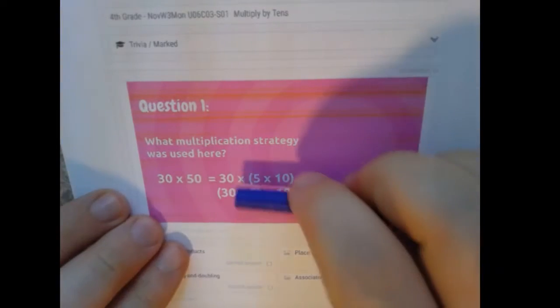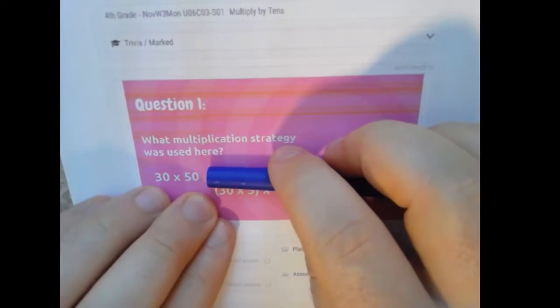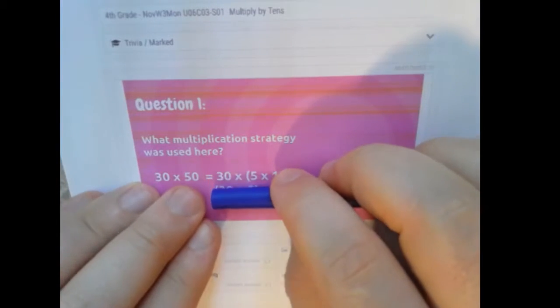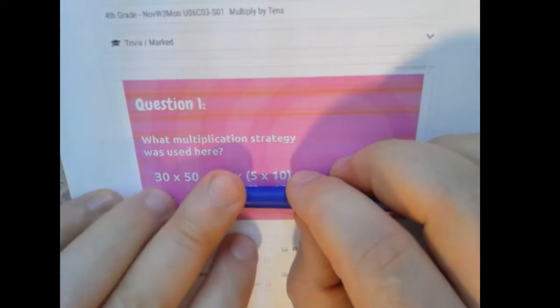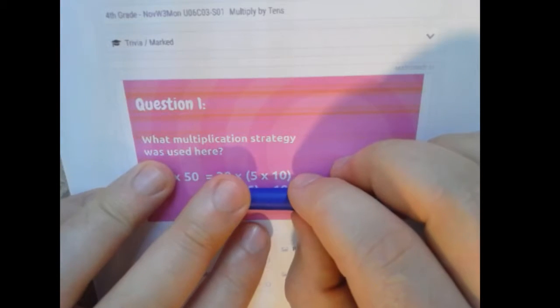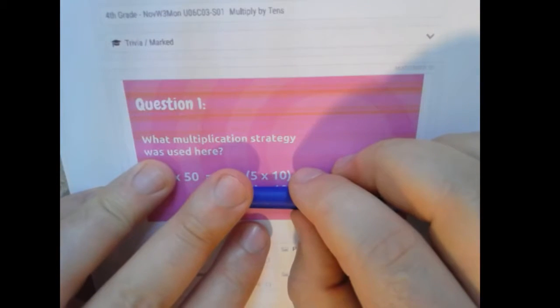Here we are being asked which multiplication strategy was used here, when we've been looking at partial products and place value and halving and doubling and the associative property. So what's happening here? Let's first look here. We went from 30 times 50 to 30 times 5 times 10. So it looks like we changed the 50 into a 5 times 10.